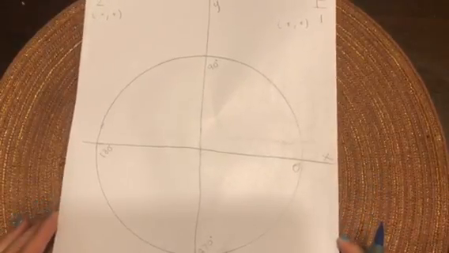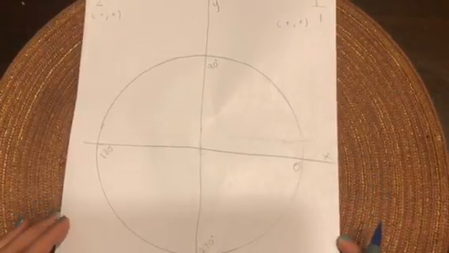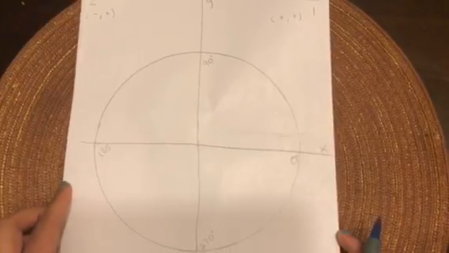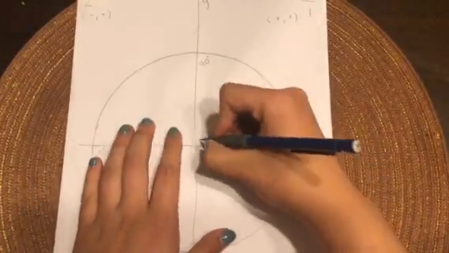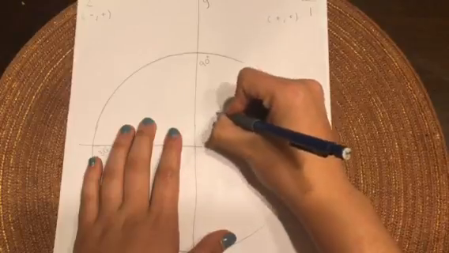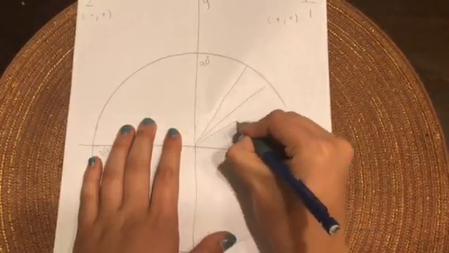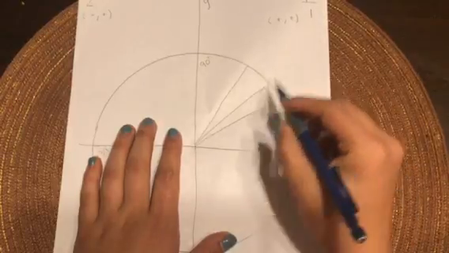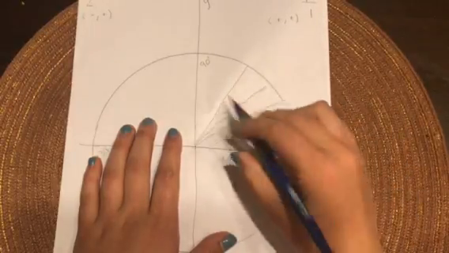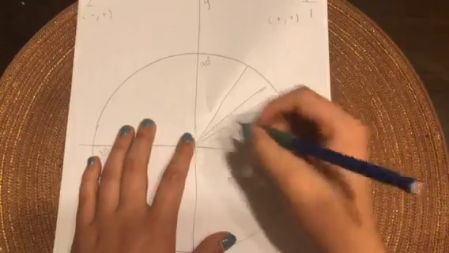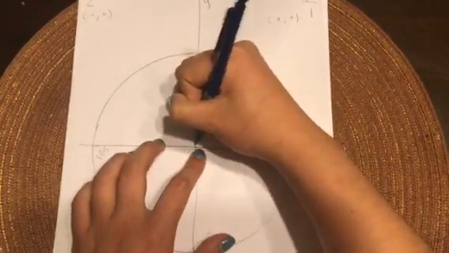So each quadrant is going to be divided into 3 sections. So I'll start by doing that. And make sure that these 3 lines are more together than these outside. So I'll do the same for each other one.